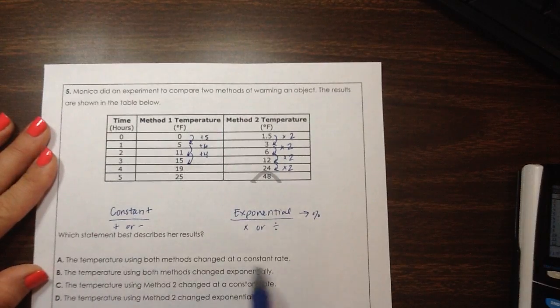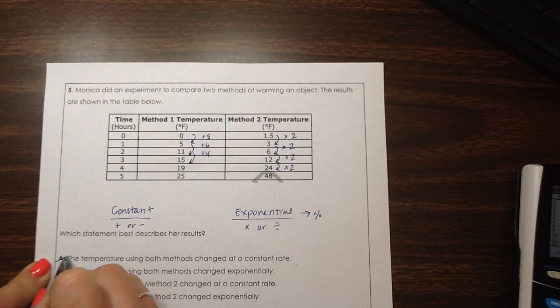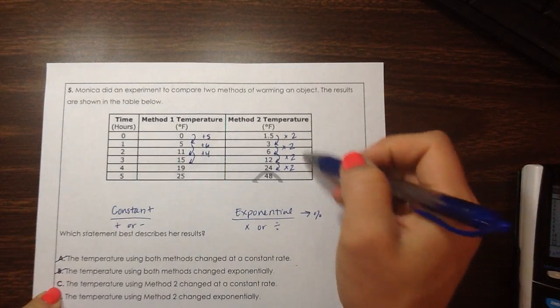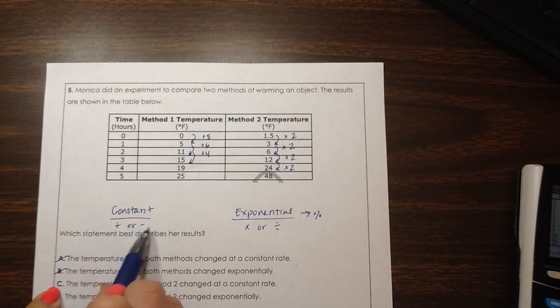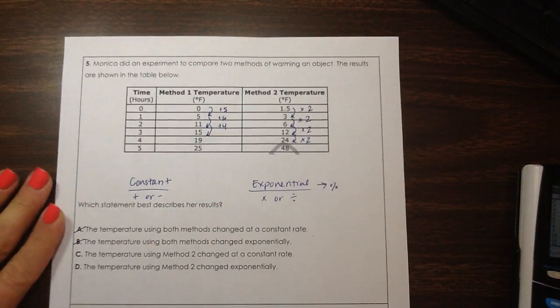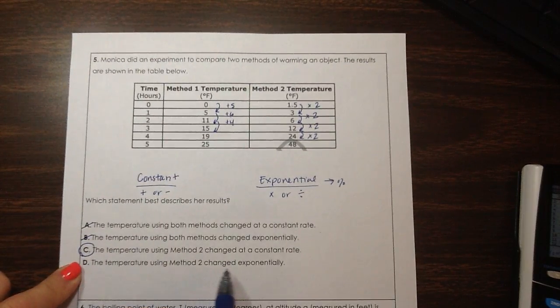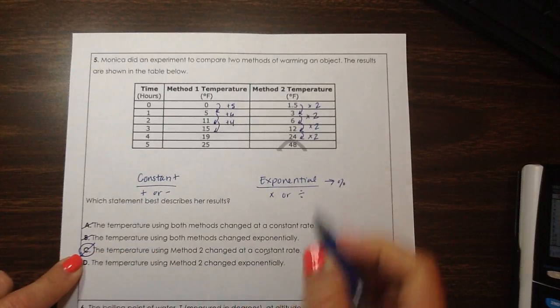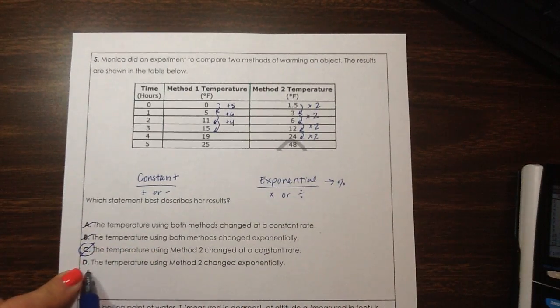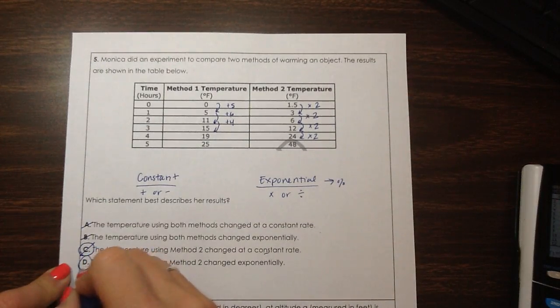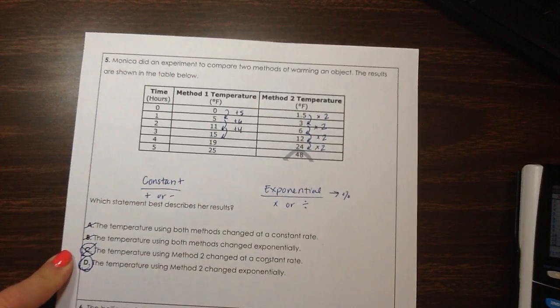So the temperature using both methods is constant, false. They're both exponential. They're not both multiplying, so that's false. Method 2 changes at a constant rate. It is constantly increasing, but remember, constant is for adding and subtracting, so it's going to be just for multiplying. And then last, just to check it out, method 2, so it's not changing constant. Constant is for multiplication. So the temperature using method 2 is changing exponentially. It's the only one that multiplies. So it is D. I apologize about circling C.